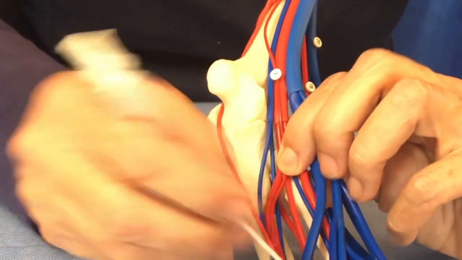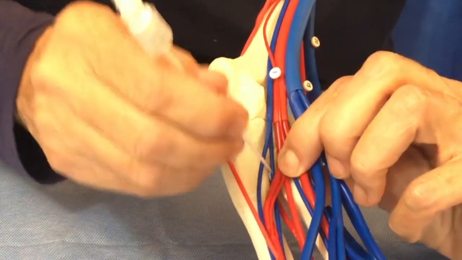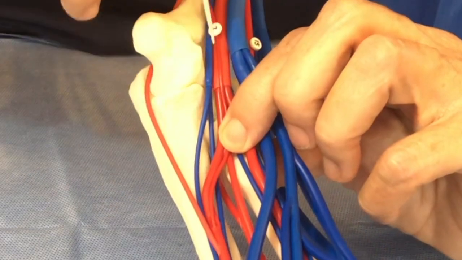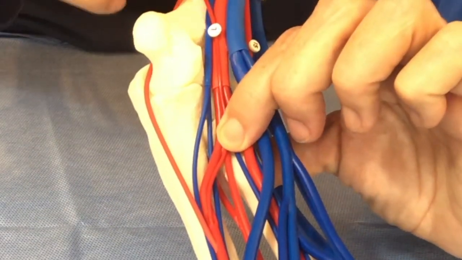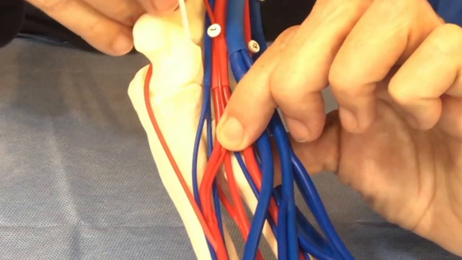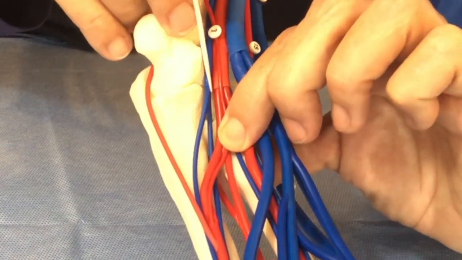So these are the ulnar veins. Ulnar vein, ulnar vein. As it comes up, they join to create the medial brachial vein right here. Medial brachial vein right there as it joins.